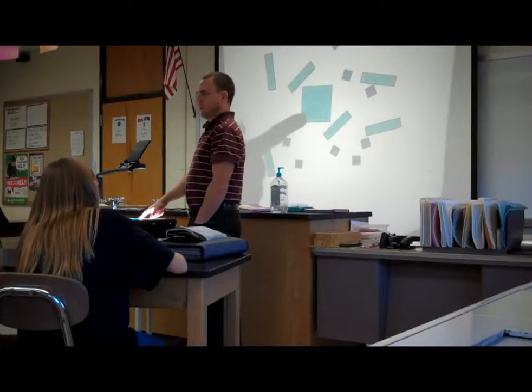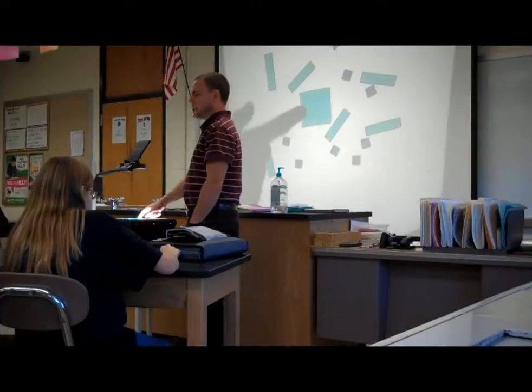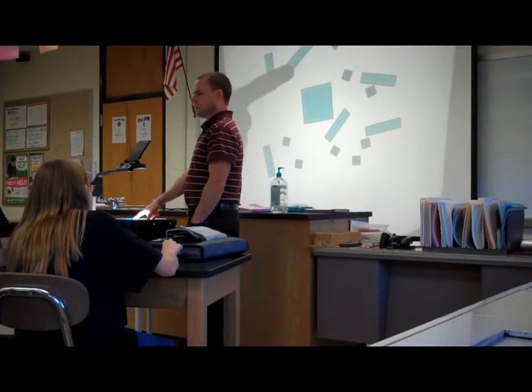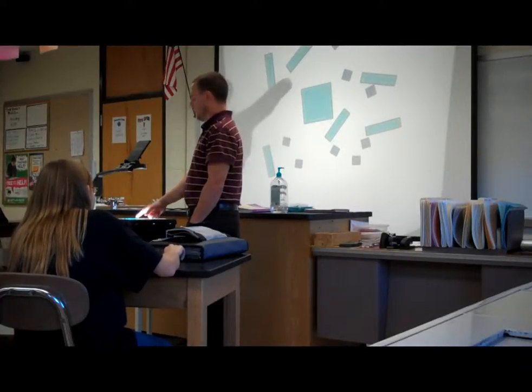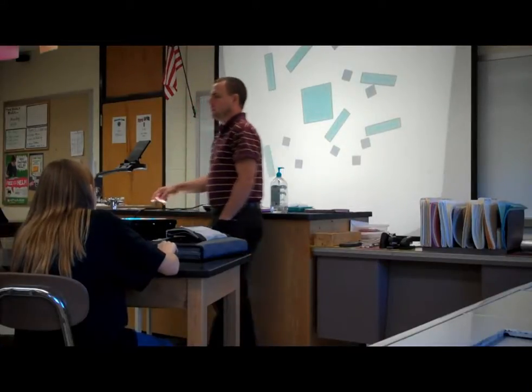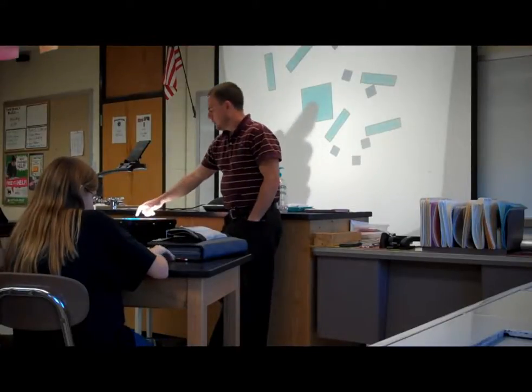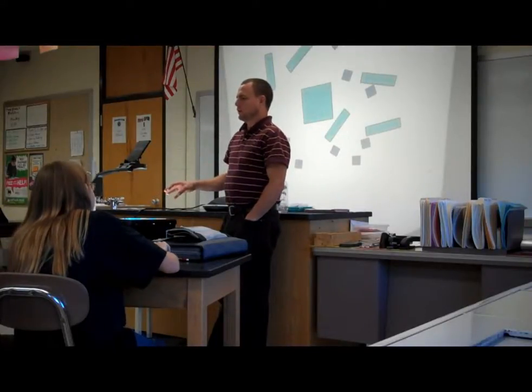X squared. Okay, so the shape itself gives us a little bit of a clue that this is the X squared and the X. X squared and X are different. That's the whole purpose for using this model. And when we named these originally, you may or may not remember this, we named these all based on their area.